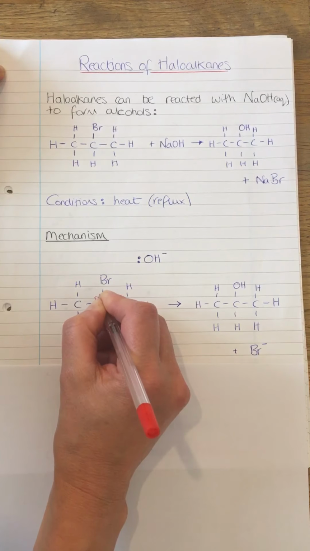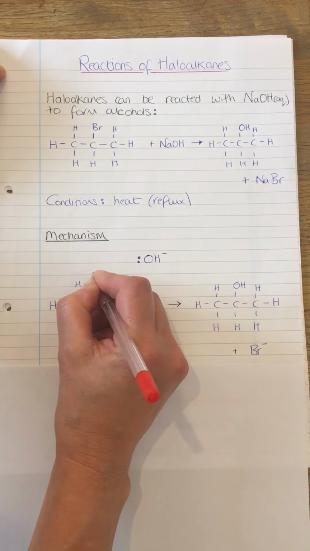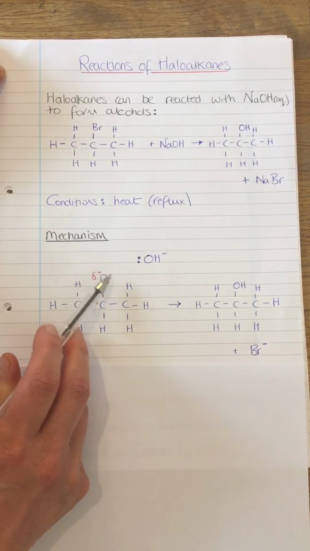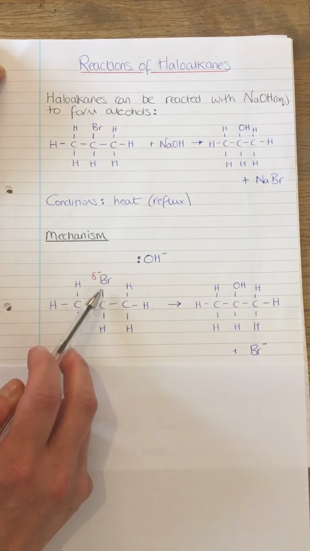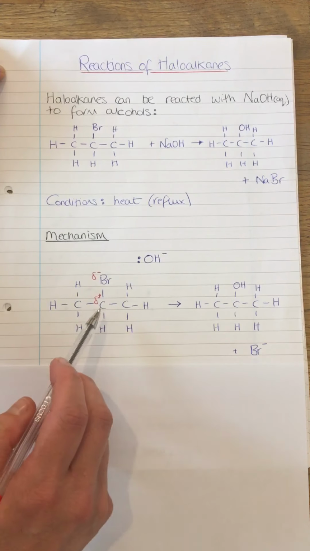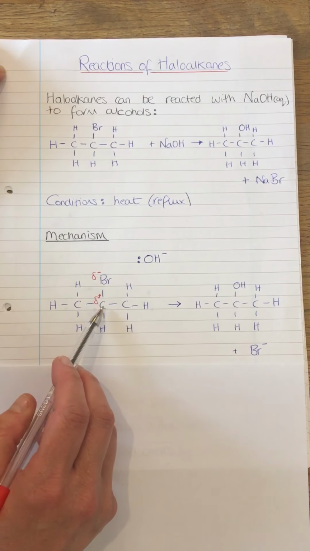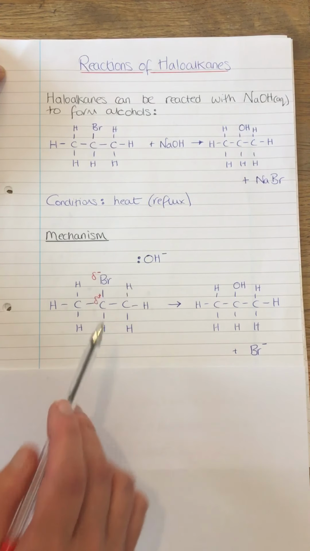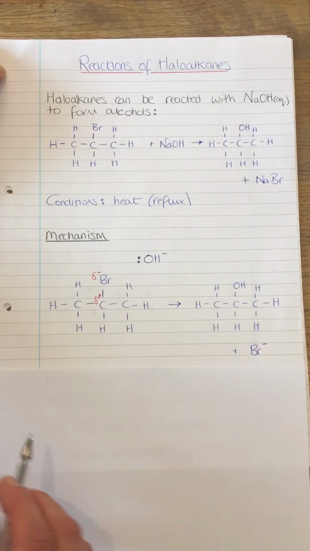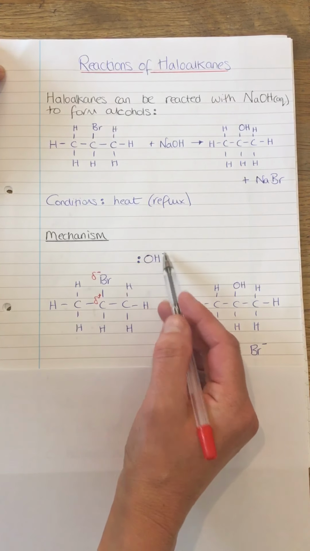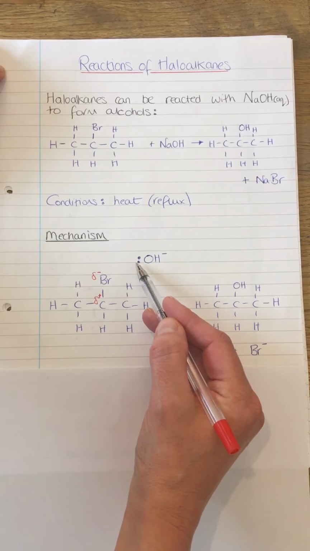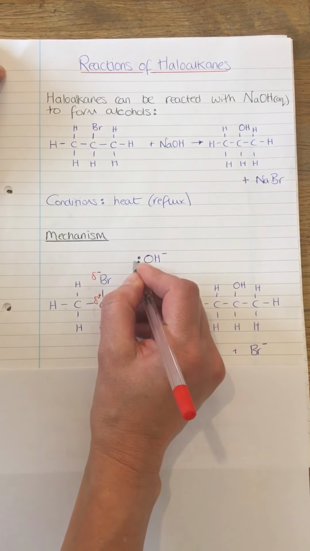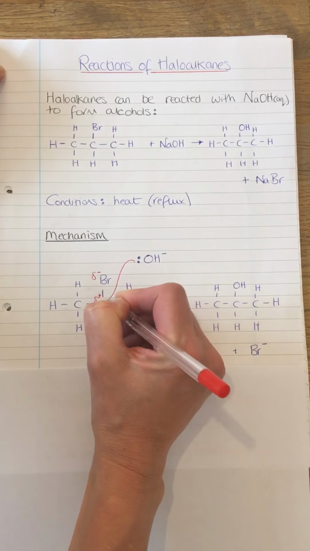Remember, because of the electronegativity of the halogen, it's always going to be delta minus. It pulls the electrons in the bond towards itself, leaving the carbon as a delta plus. So regardless of which halogenoalkane it is, that delta plus, delta minus is always present. The hydroxide ion has a lone pair of electrons available, and that lone pair is attracted to and forms a new bond to the delta plus carbon.